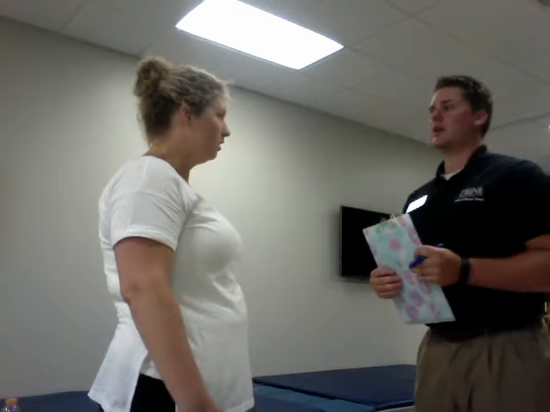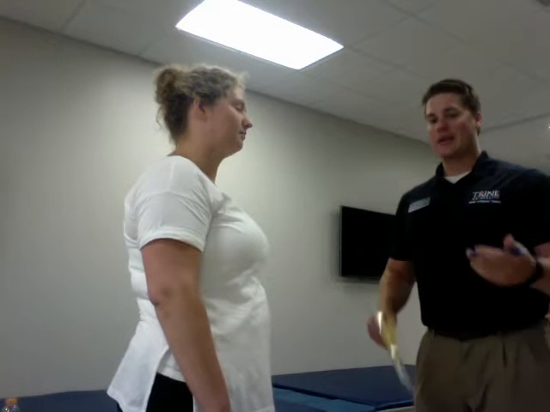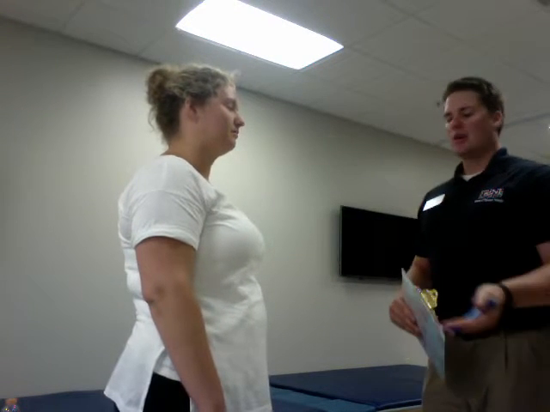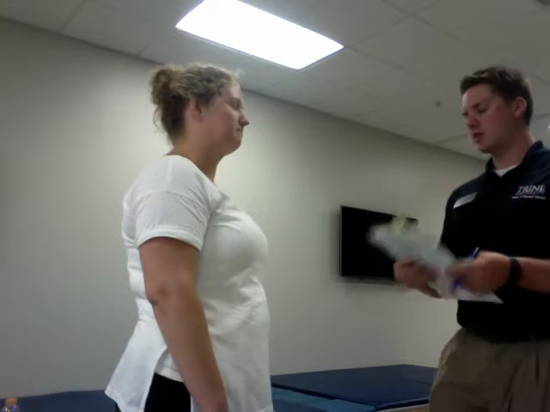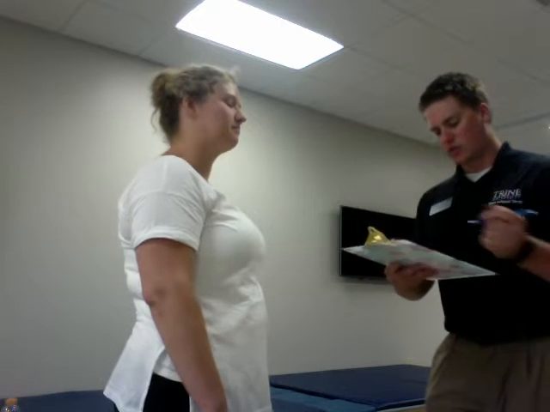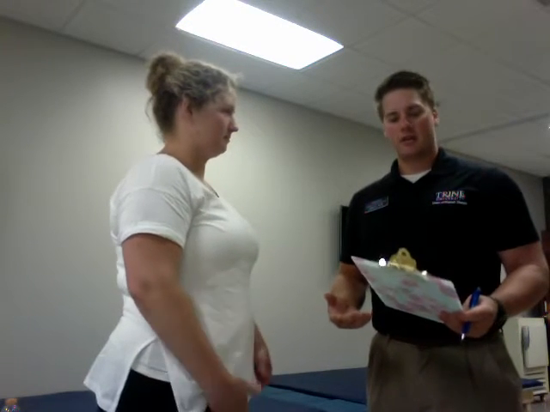Next part is going to be standing there with her eyes closed. So I'm going to ask Kaylee to stand there with her eyes closed. We're looking to see if she remains steady or if she's unsteady. Well, you can do this for 5 to 10 seconds. So as I'm talking, it's been about 5, so she still remains steady. So she scored a 1. Good job, Kaylee.